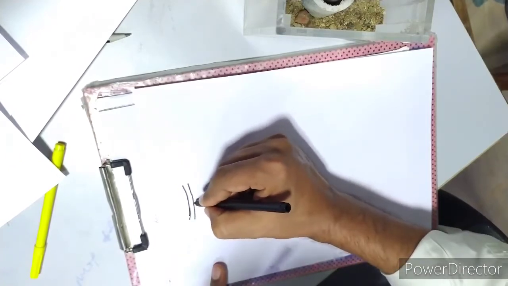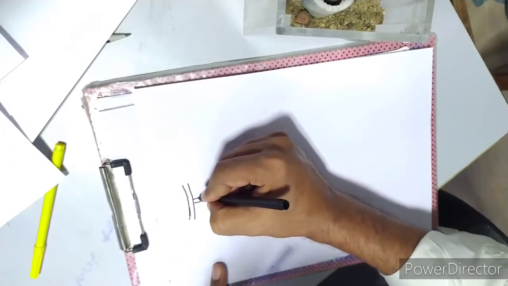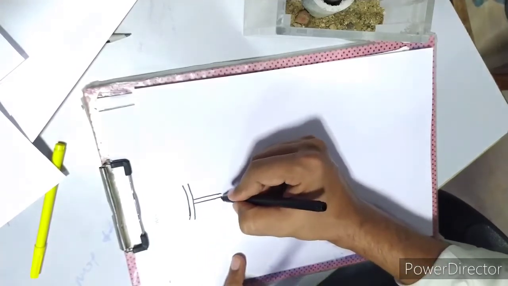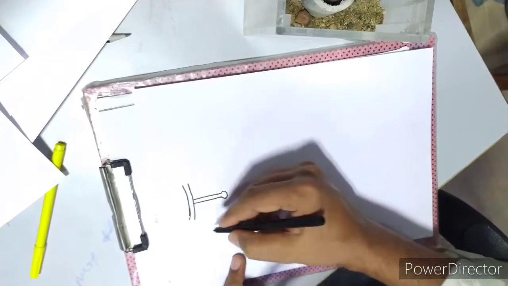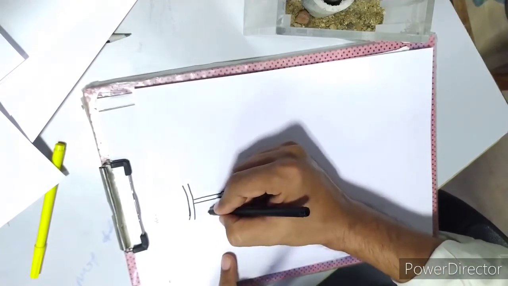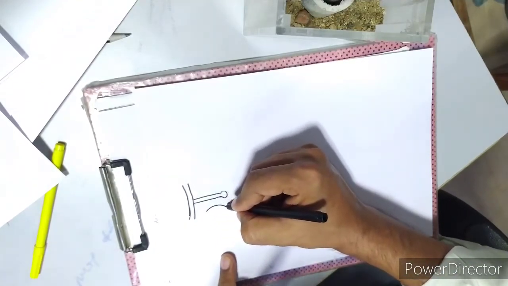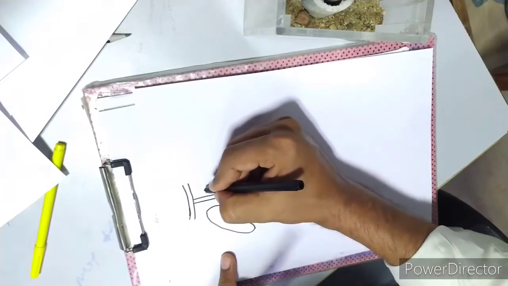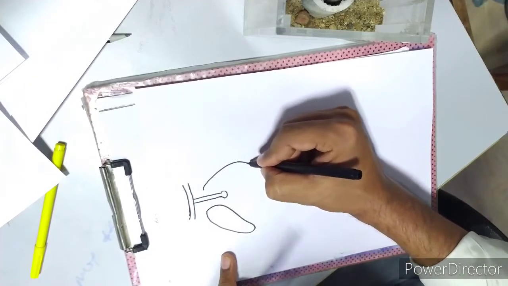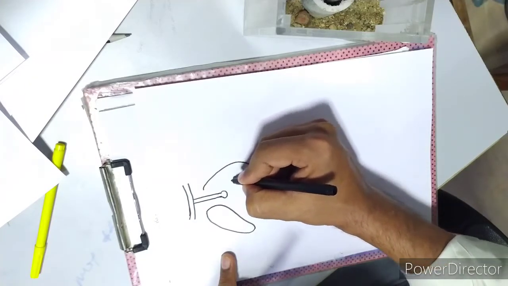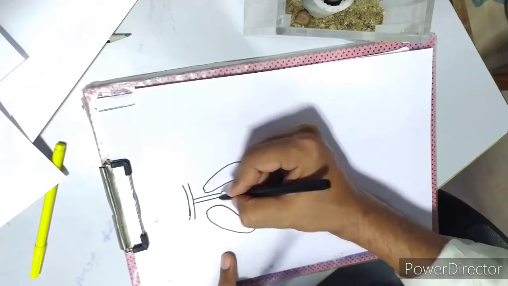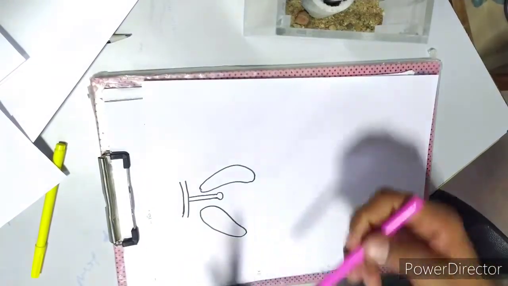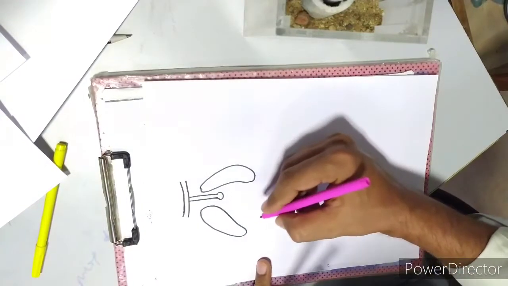This is the septum pellucidum, this area, and here are the thalamus. And this is the choroid plexus of the third ventricle.